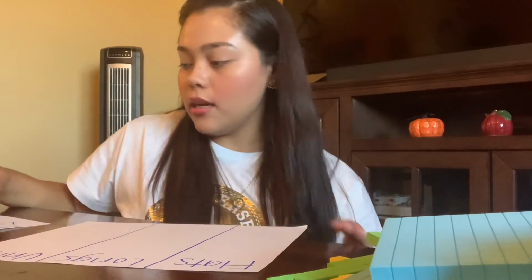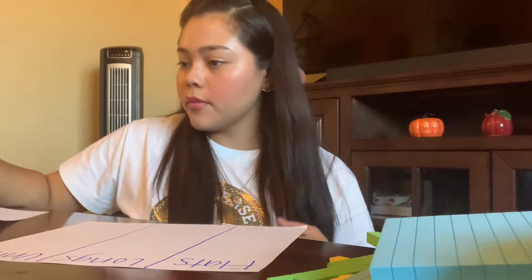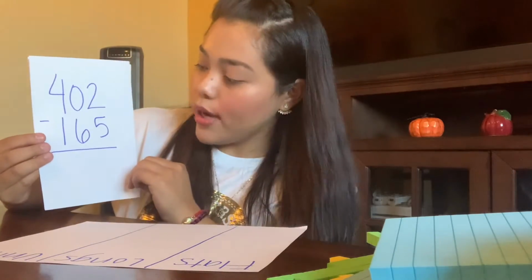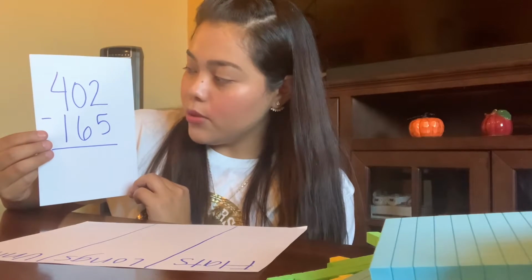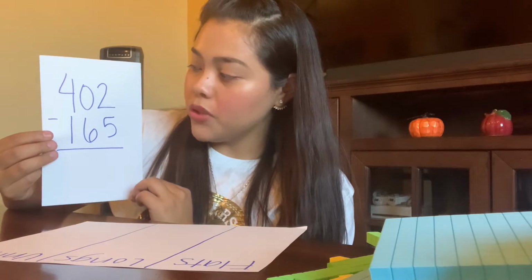Okay. Now, we are going to take a look at our problem. So, I have 402, and I need to subtract 165. Okay? The first thing we need to do is represent the first number, 402, with blocks.